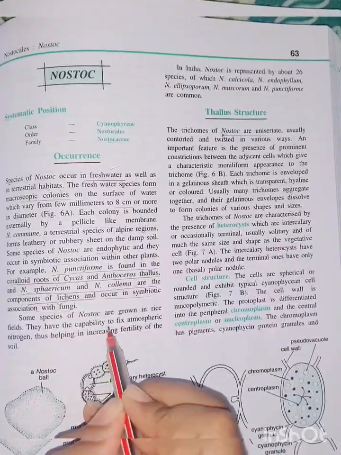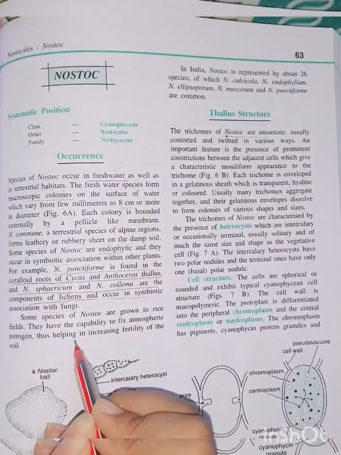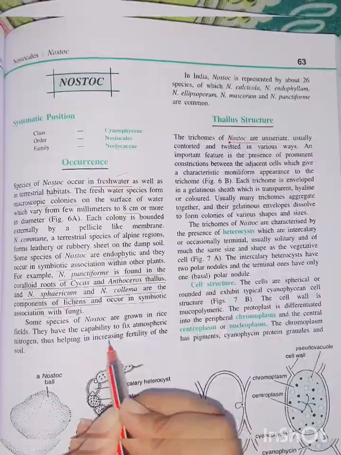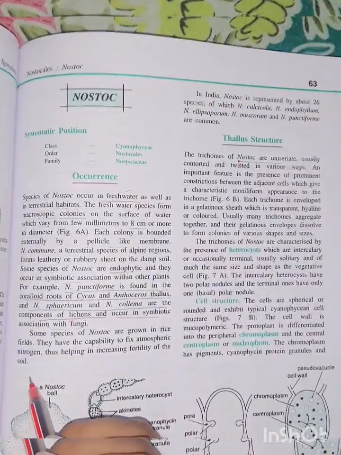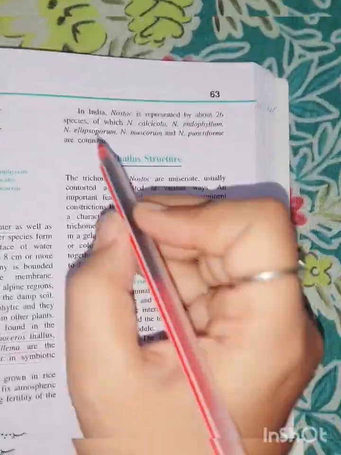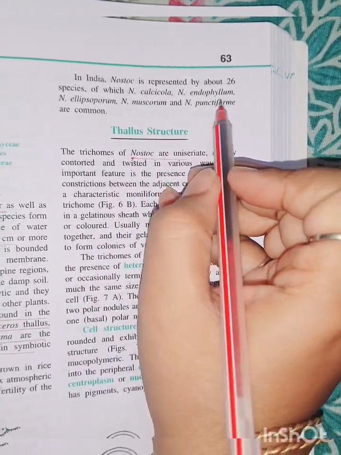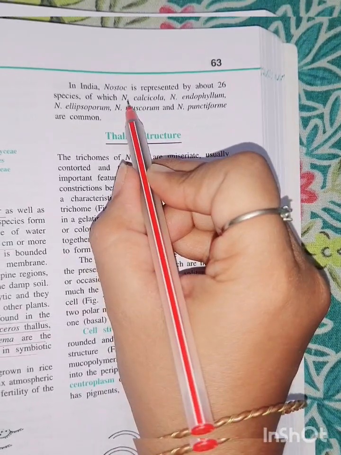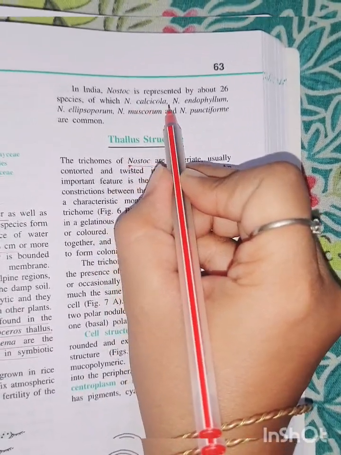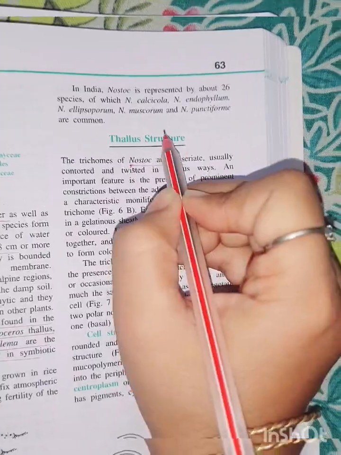They have the capability to fix atmospheric nitrogen, thus helping in increasing the fertility of the soil. In India, Nostoc is represented by about 26 species, for example Nostoc calcicola, Nostoc endophyllum, like this.